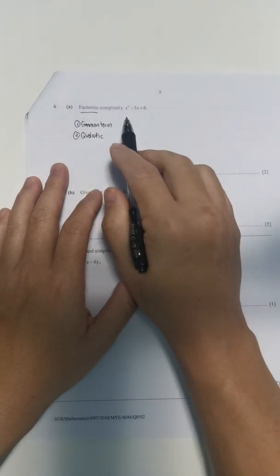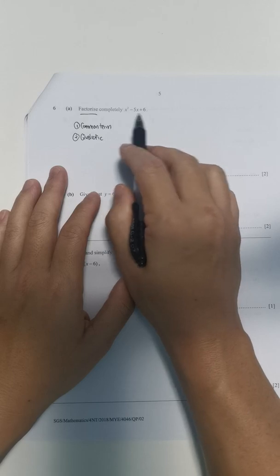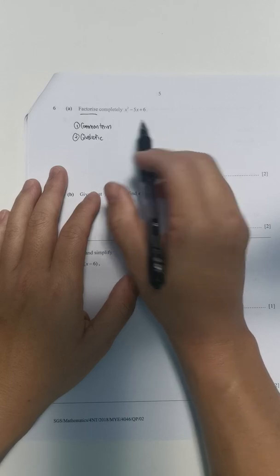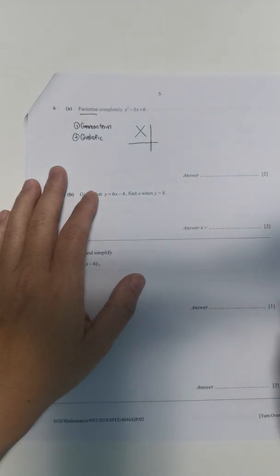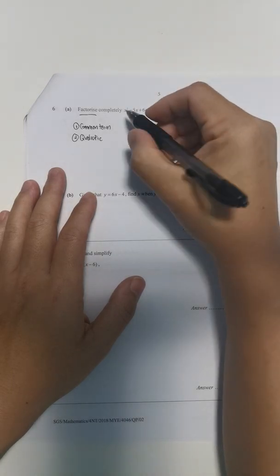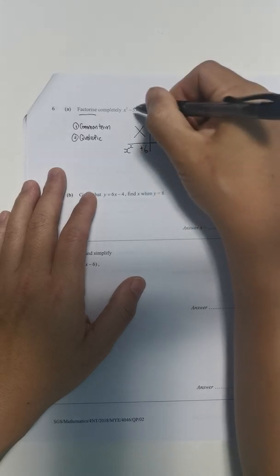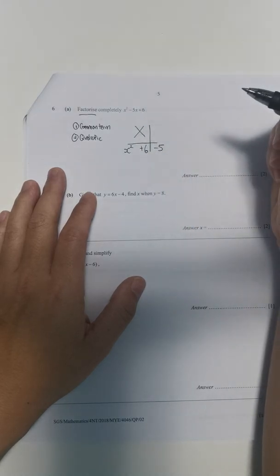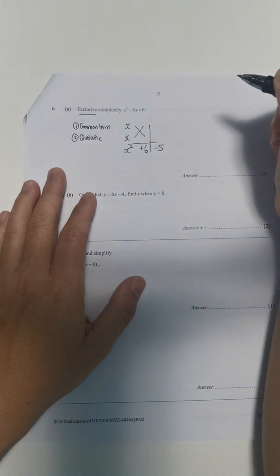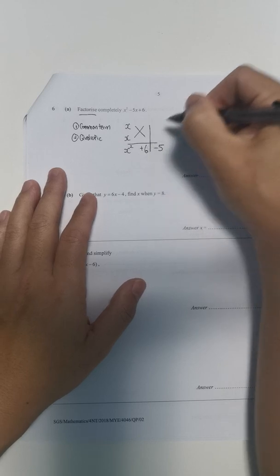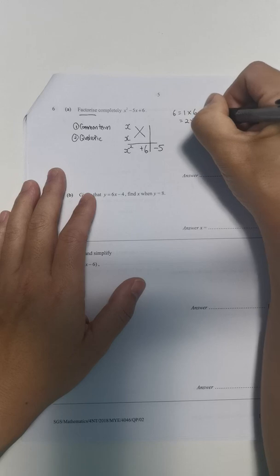In this case, the expression given, x squared minus 5x plus 6, is a quadratic. For quadratic factorization, we put x squared. The second one, we put plus 6 and minus 5. So x times x will give us x squared. Now, 6, what are the factors? 6 can be written as 1 times 6. It can be written as 2 times 3.